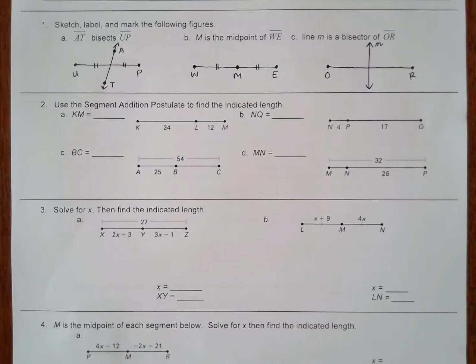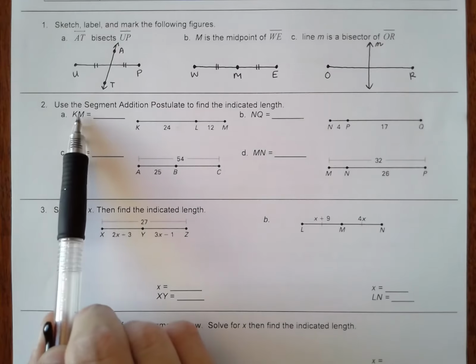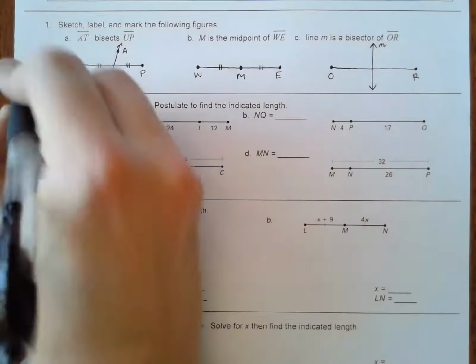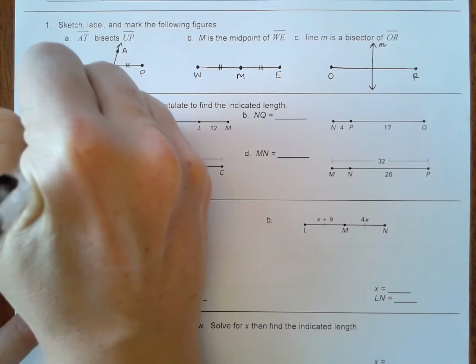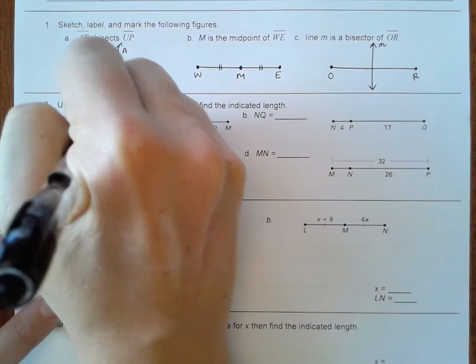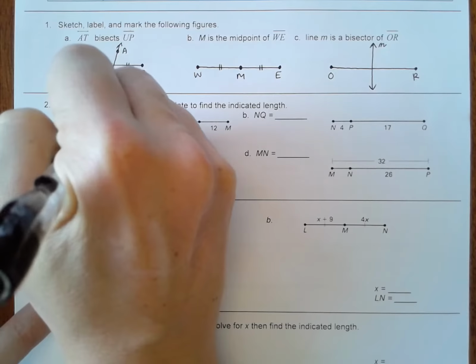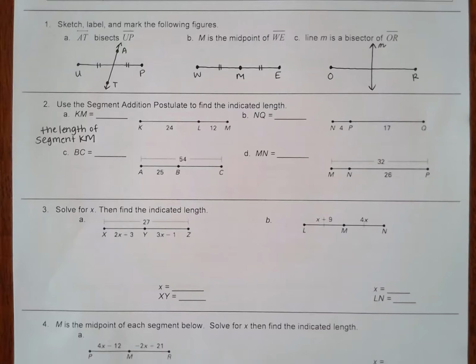So the segment addition postulate says that the part plus the part equals the whole thing. Remember, when you see these two letters K and M next to each other, that's asking you how long segment KM is. So this stands for the length of segment KM. So it's asking you how long it is. KM is the whole thing.